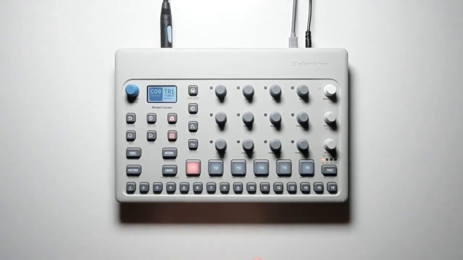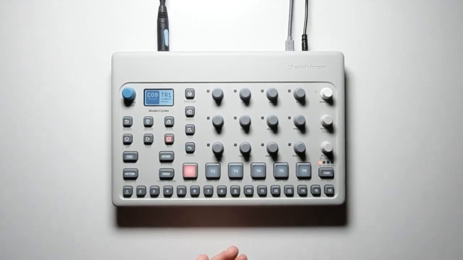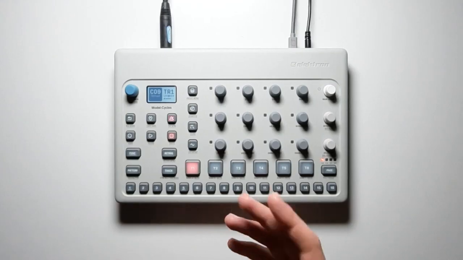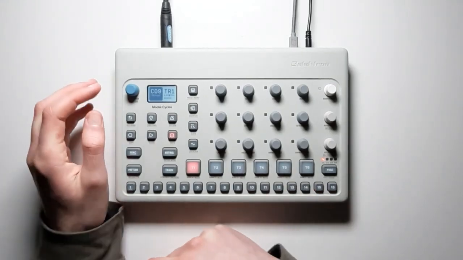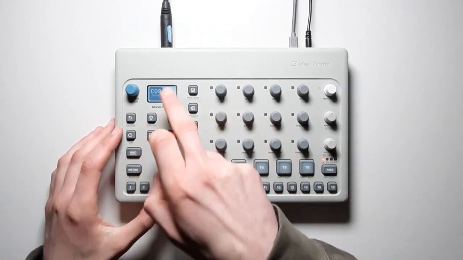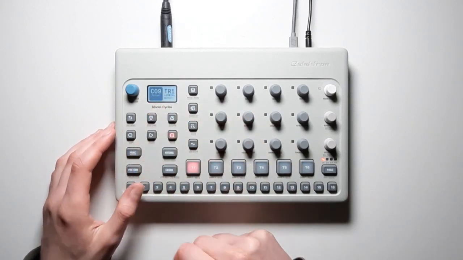So the second thing we have to see is about the patterns. The patterns instead have a very simple way of renaming, saving, and so on. Once you have your pattern right here, in this case I already renamed it.